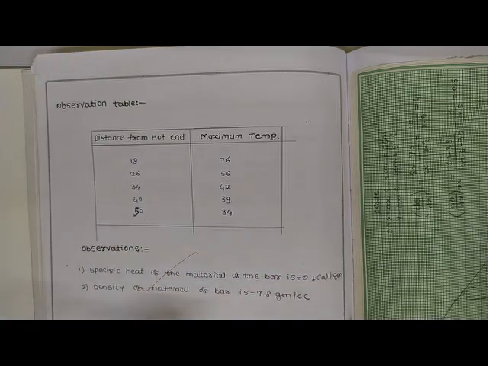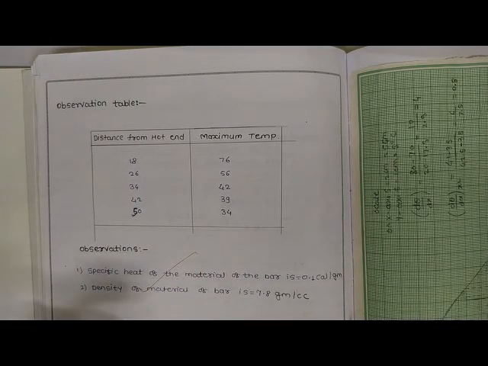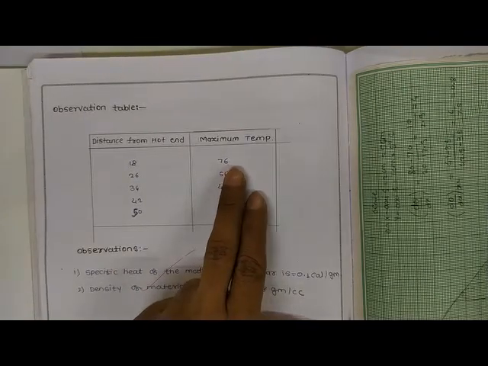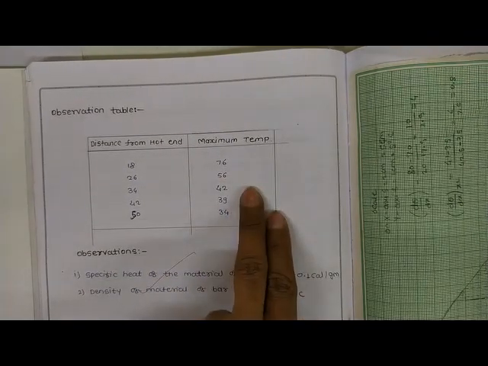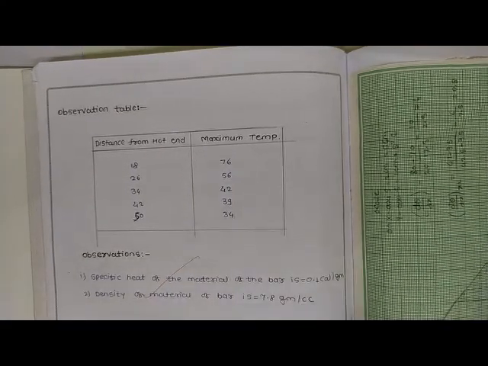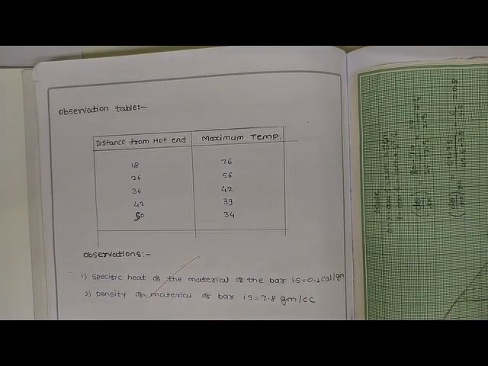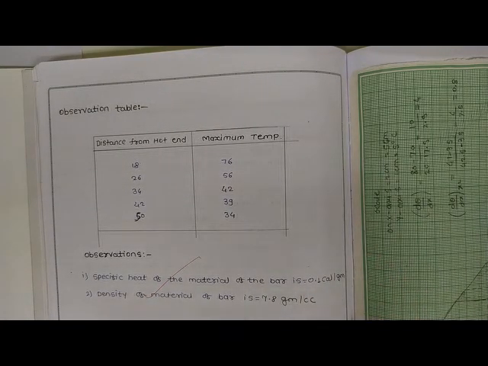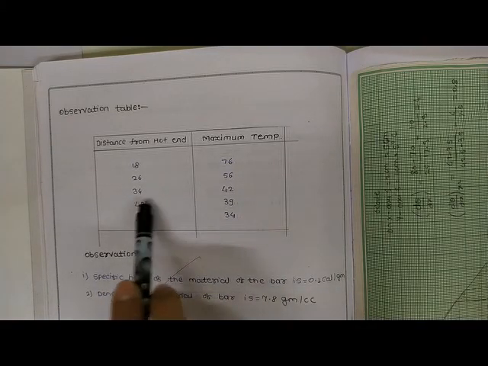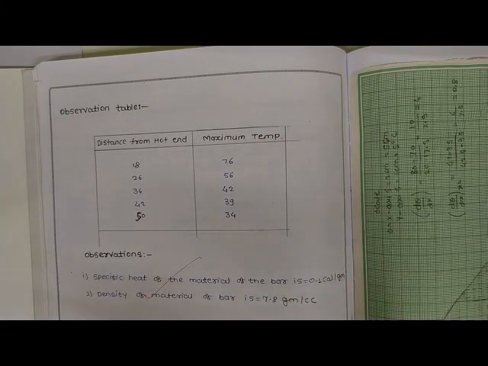We have heated for about half an hour, and then we got these saturation or maximum temperatures above which it is not increasing. After that we kept it for 5 minutes again, and we find that even though we are continuously supplying the heat, the temperatures are not going to increase. That means the saturation point has occurred. So that is the first observation table I just told you about.